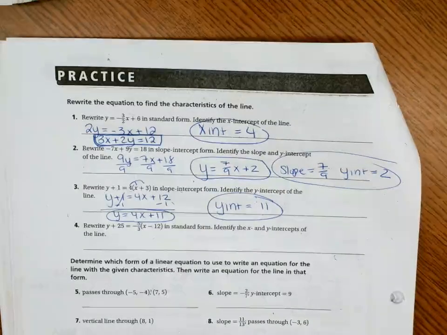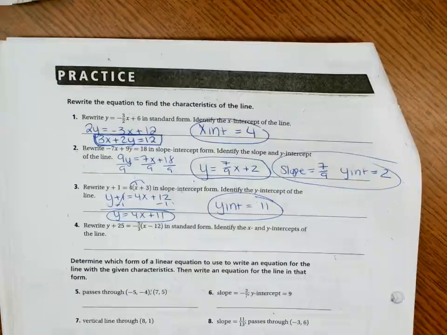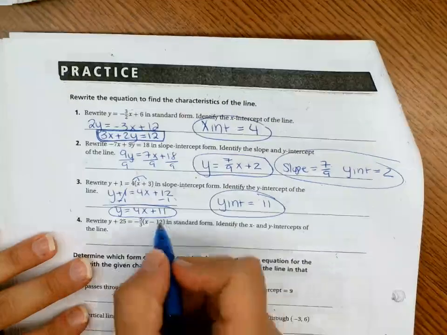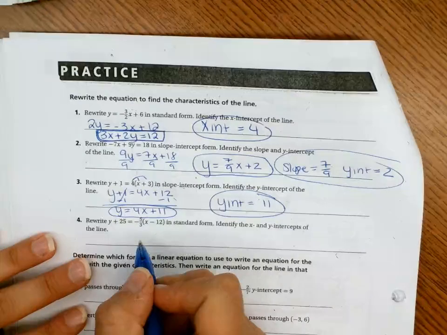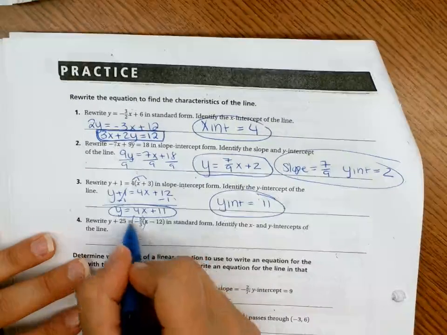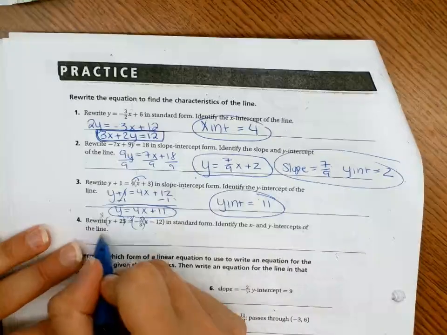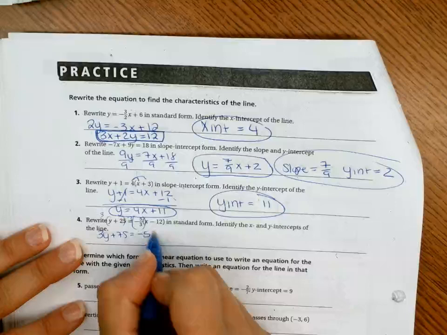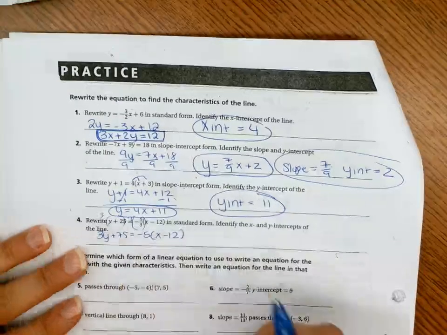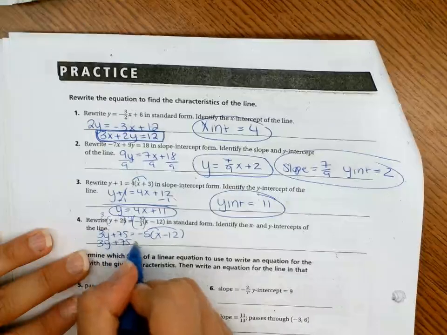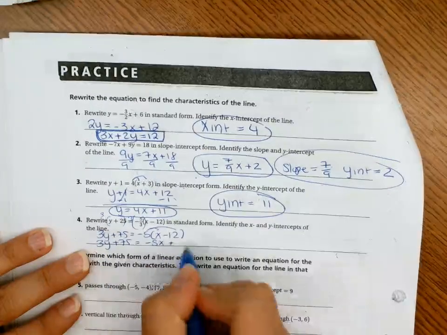Write the next one in standard form. Identify the x and y-intercepts of the line. So this is in point slope form, and we want it in standard form. So the first thing we're going to do is multiply by 3 on both sides. We have 3y plus 75 equals -5 times x minus 12. 3y plus 75 equals -5x plus 60.